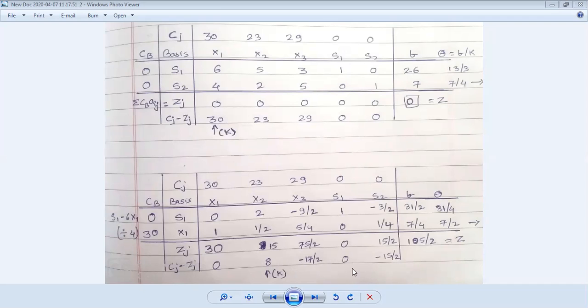Unless and until you have a positive value, you continue. So here you have a positive value. In case of minimization, you check for the negative values. Unless and until you have the negative values, you continue. Is it fine? Now this is 8.